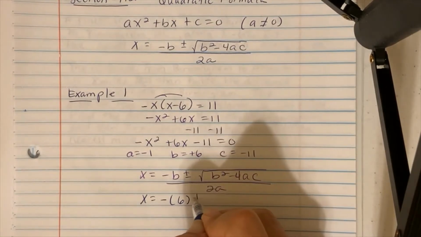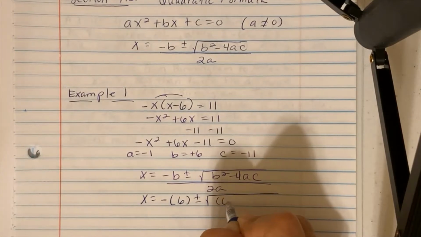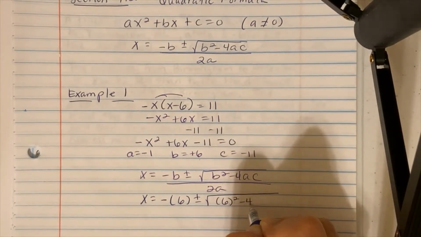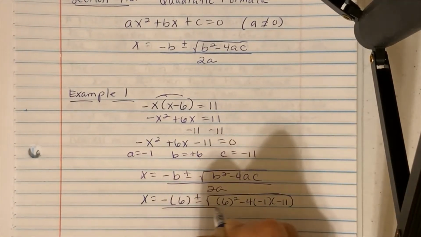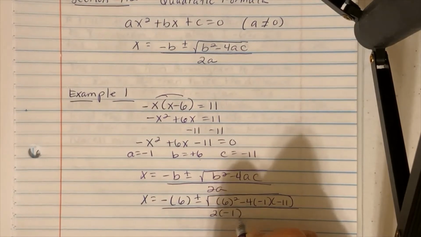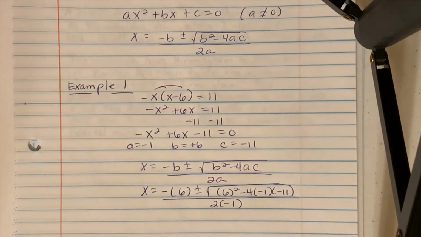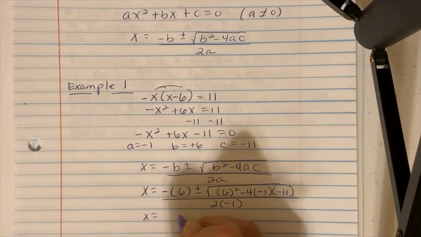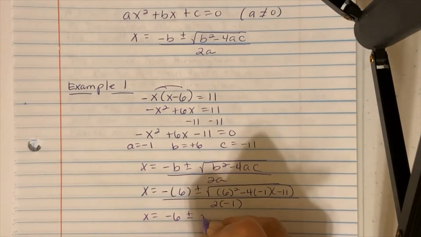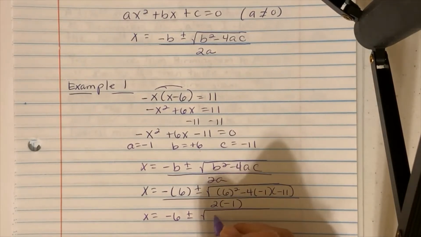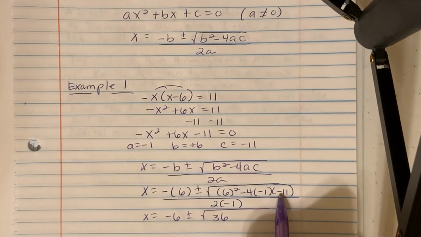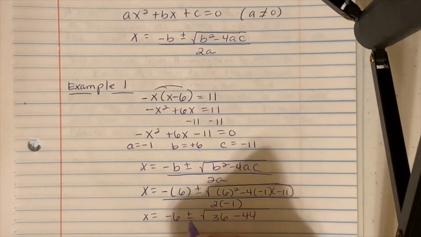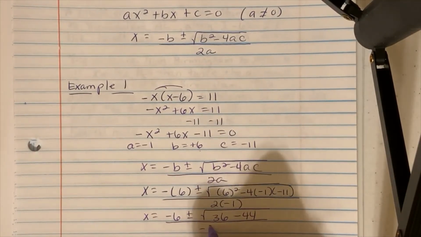Then it goes plus minus square root. I'm going to put the 6 in parentheses power of 2 minus 4 times negative 1 in parentheses times a negative 11 in parentheses, and divide that all by 2 times my negative 1. We continue, and we're going to say x equals negative 6 plus minus. Do the math inside. Well, 6 squared is 36. Negative 4 times a negative 1, that's positive 4. But then you're going to multiply by a negative number. So I become negative 44. All over 2 times negative 1 is a negative 2.